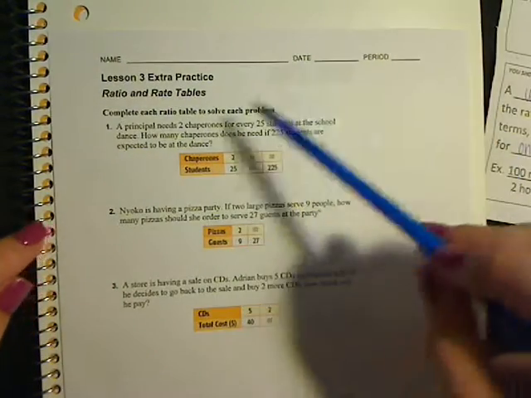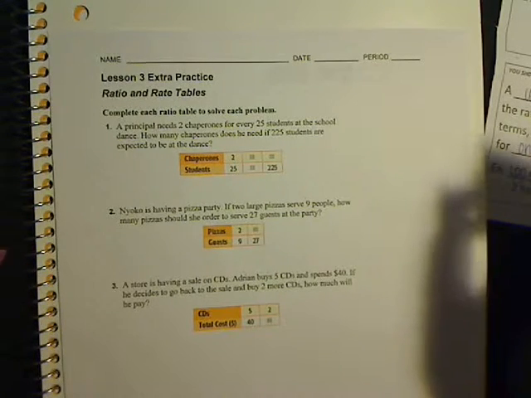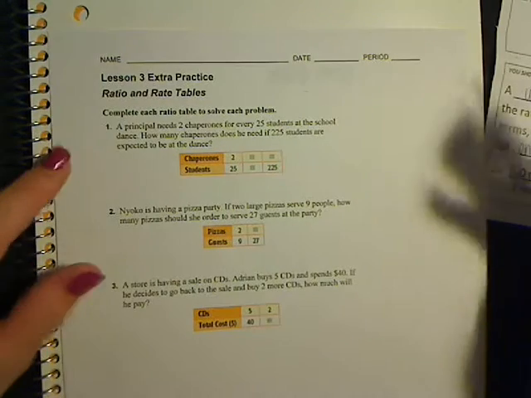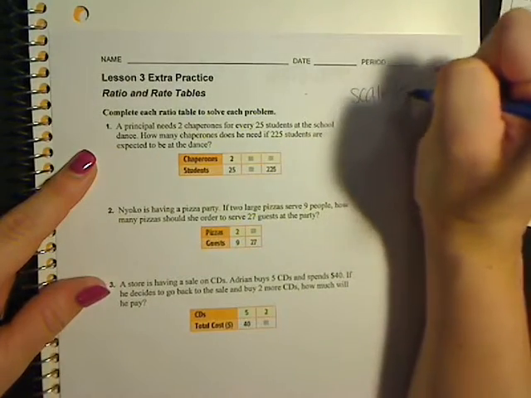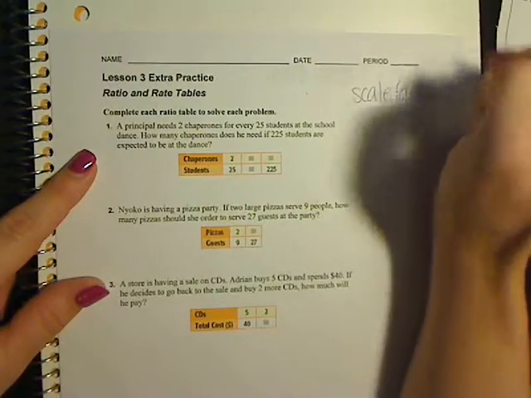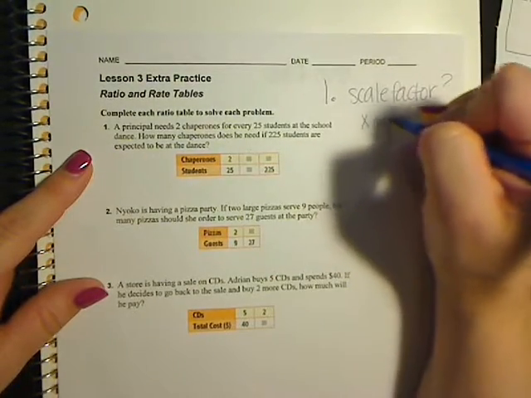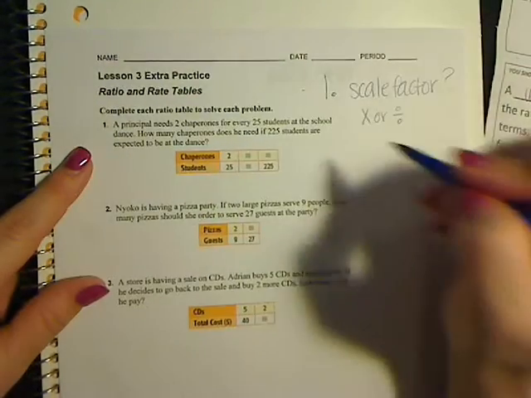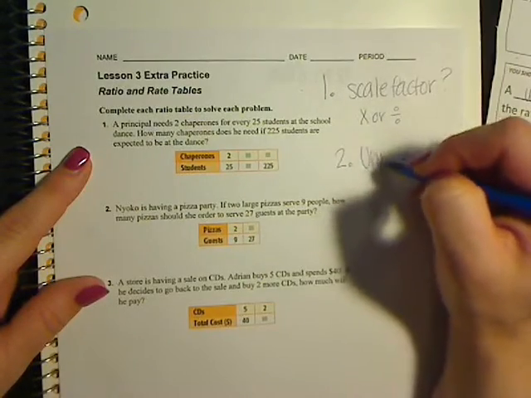So number 1, a principal needs 2 chaperones for every 25 students at the school dance. How many chaperones does he need if 225 students are expected to be at the dance? So remember, the first thing we're going to look for is scale factor. Is there a number that I can multiply or divide by? And remember, it has to be a whole number. If there's not, then let's find the unit rate.